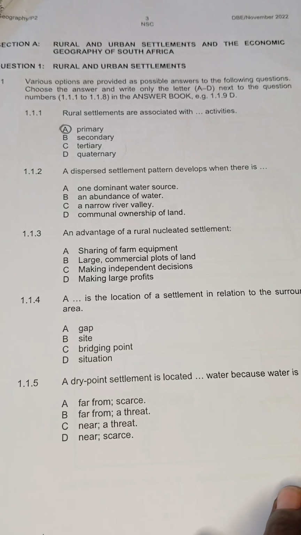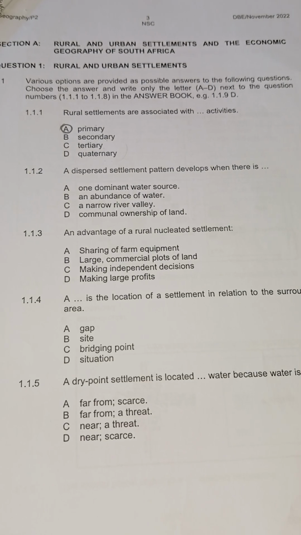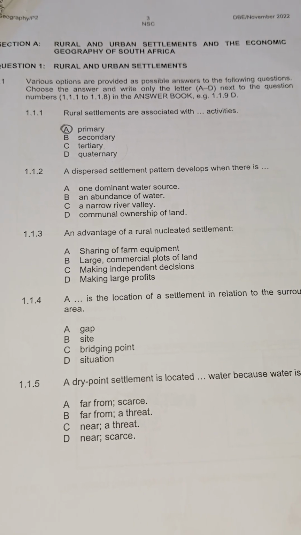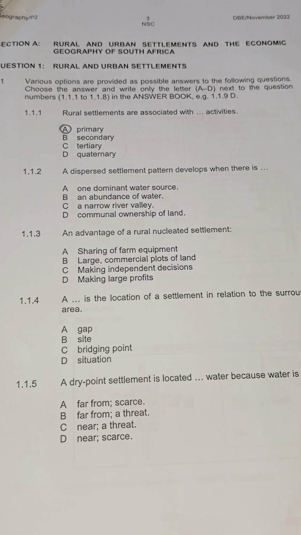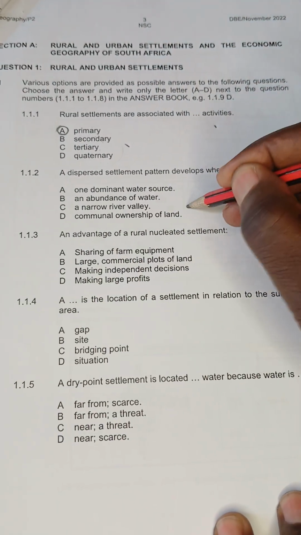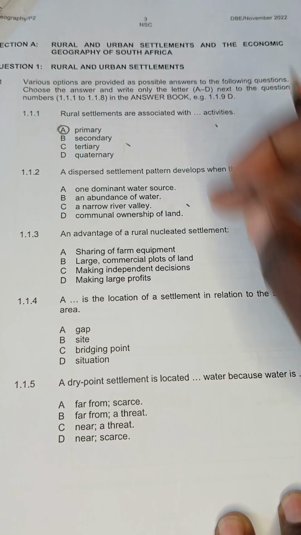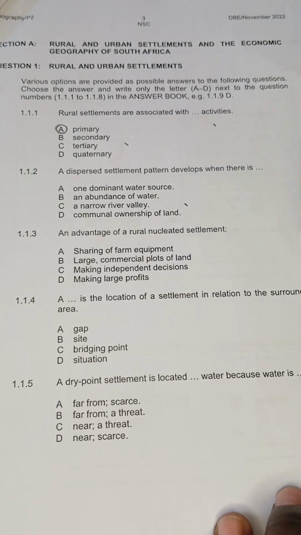A dispersed settlement pattern develops when there is, okay, when you talk about patterns, the most common ones are dispersed or isolated, it's the same thing, or the nucleated. That should come to your mind even before you respond to the question. When you talk about dispersed settlement, in terms of building density, the buildings are far away from each other. You have one house here, another one there, and another one. That's dispersed, they are far away from each other. Then there's another one which is nucleated. Think about the buildings around a water point.